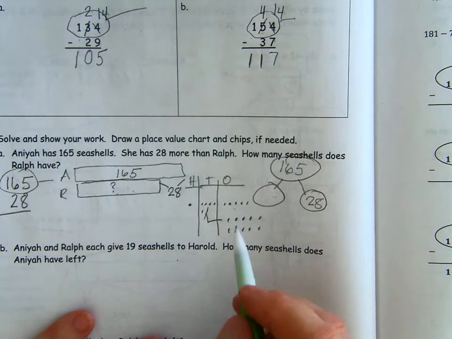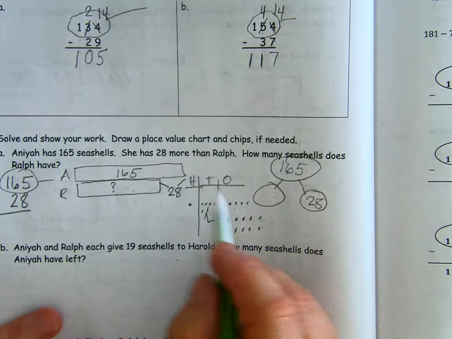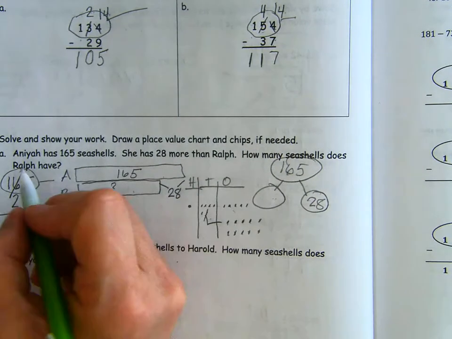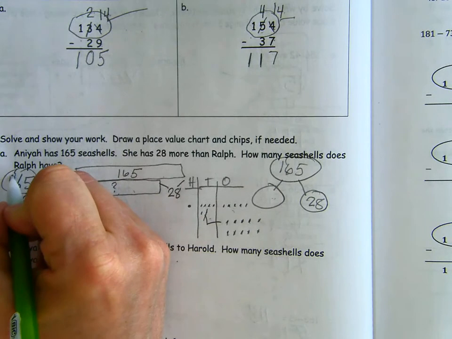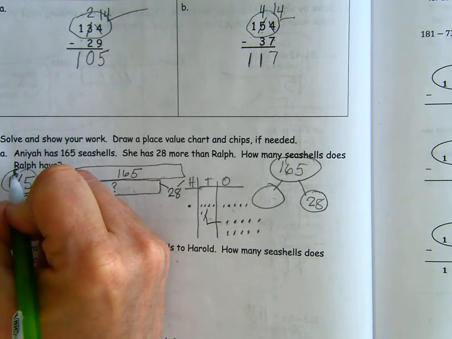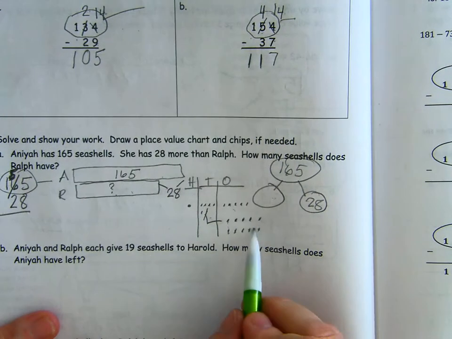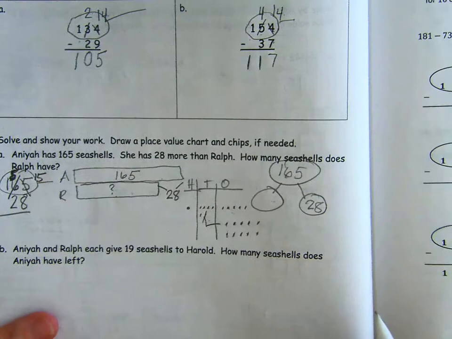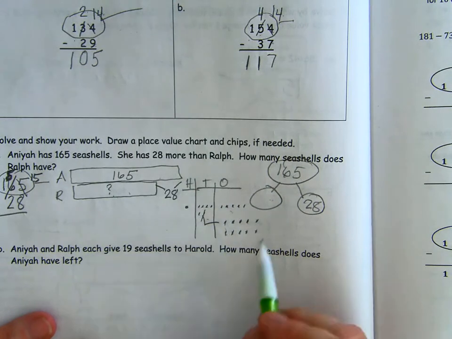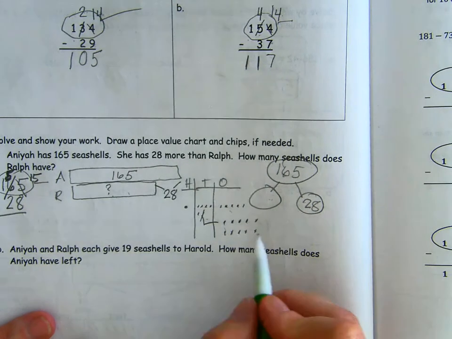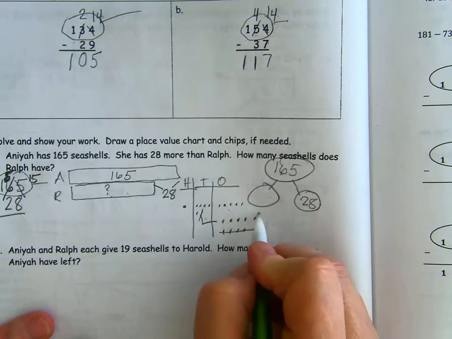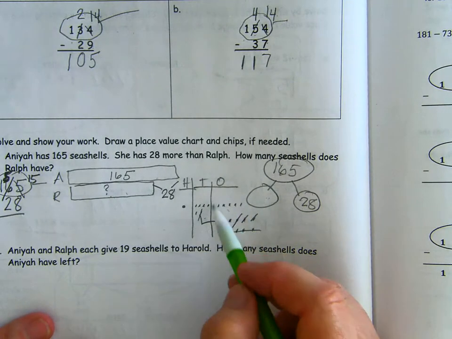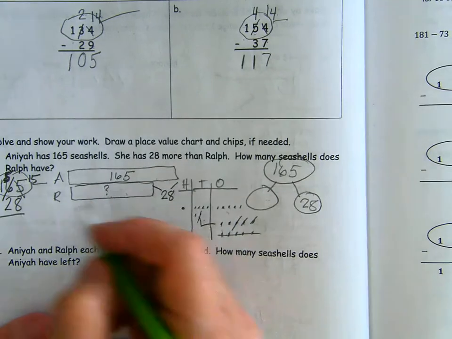And now I have 10, 5. I need to change this to look like this. I took 10 away, and so now there are 5. Oh, I didn't leave myself enough room. I brought 10 over here, so we have 10 and 5, so this is 15. So if I have 15, I can take away 8. I'm going to take away 5, 6, 7, 8, and I'm left with 7.